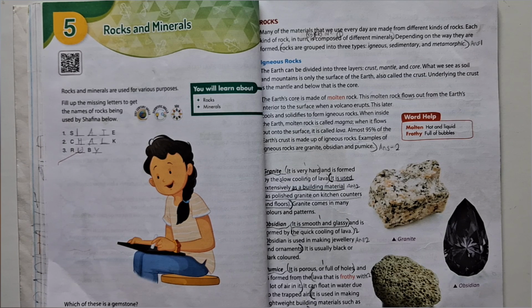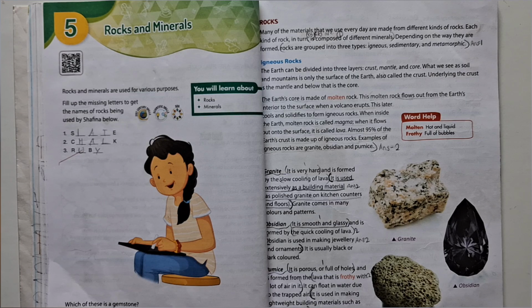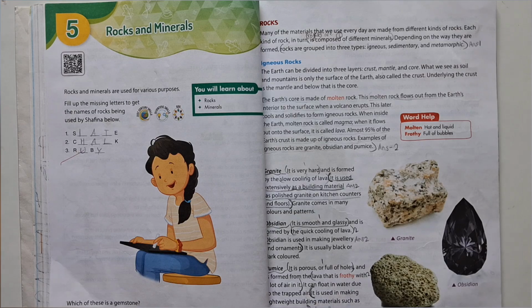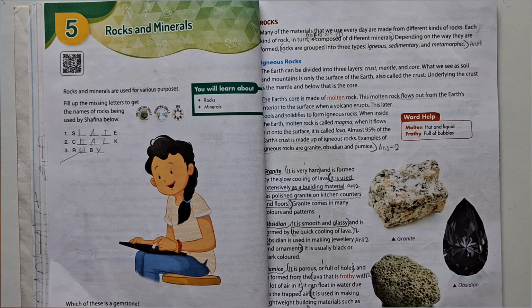Kids, rocks and minerals are used for various purposes. For example, in primary school, you use a slate. That slate is also made of rock. In the textbook, there is a picture of a girl writing on a slate. From this chapter, we learn about rocks and minerals.